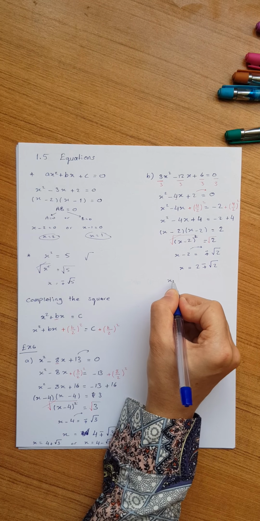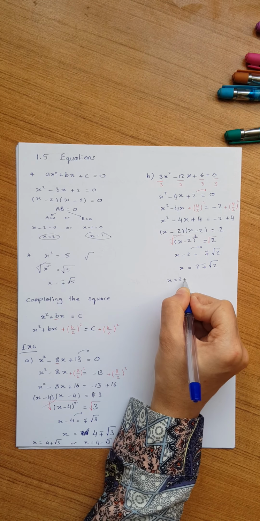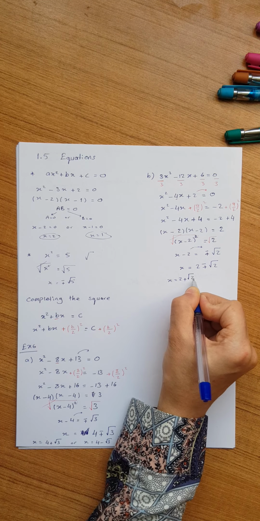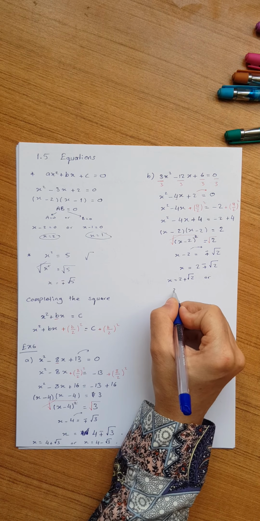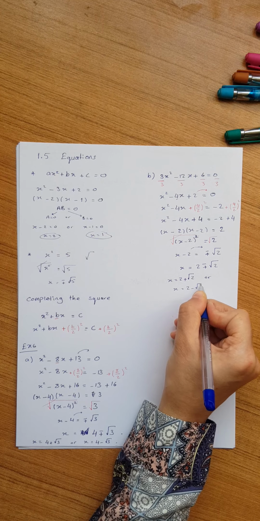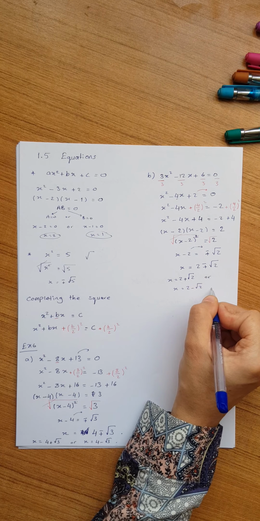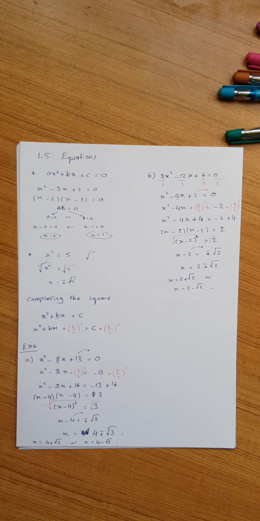Or if you want to write it in another way, we say that the solution for that quadratic equation is x is equal to 2 plus root of 2, or x is equal to 2 minus root of 2. I just separated those two. So that is how we use completing square for solving quadratic equations. So what do we have to do?